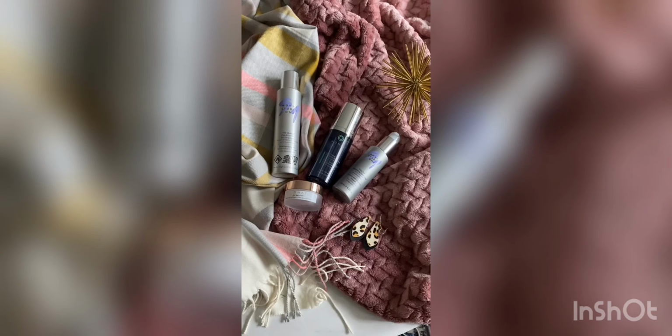I didn't bring any of those things down, but it kind of gives you an idea of what you can do with just items from around your house, and to make your Instagram and even Facebook feed look super pretty. So I hope that this is helpful.